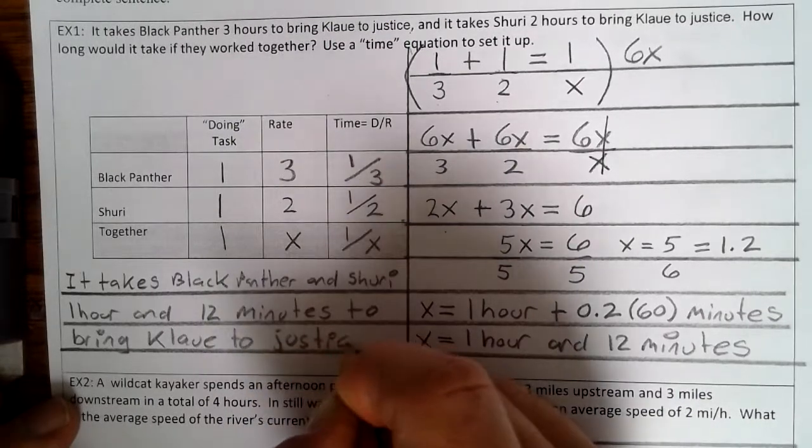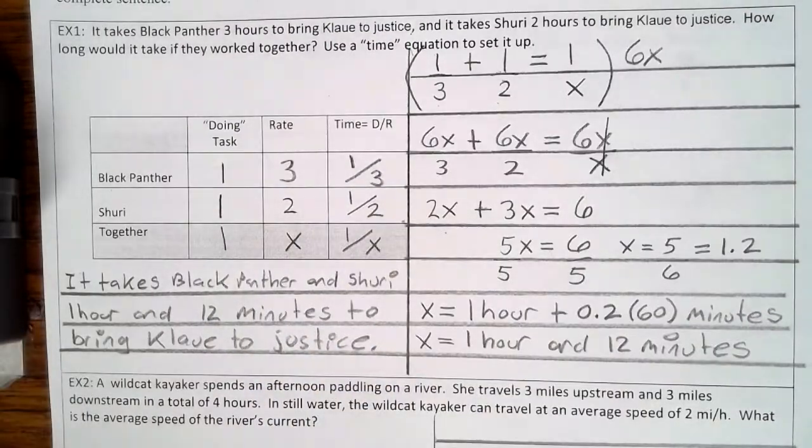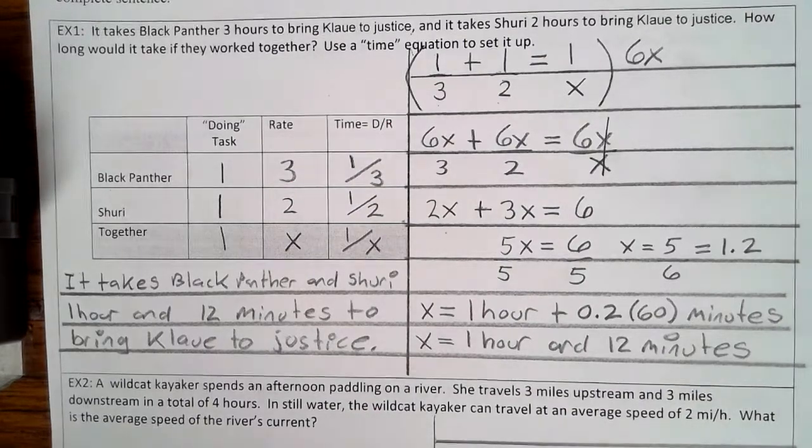All right, go ahead and finish up example 1. All right, now let's look at example 2.